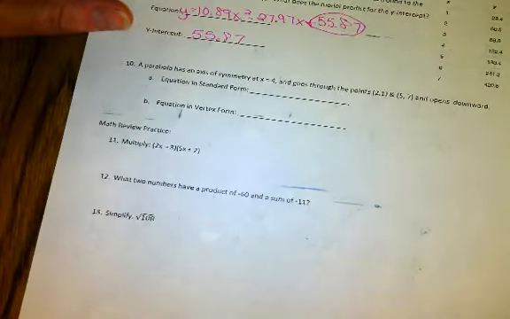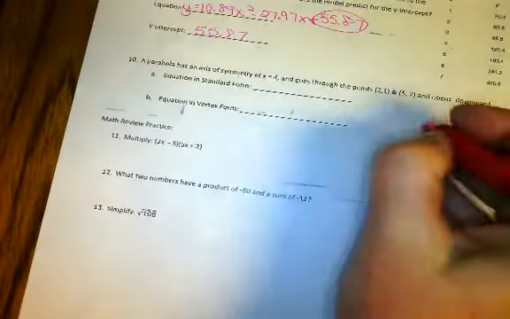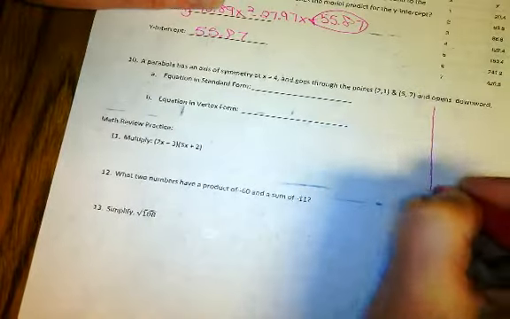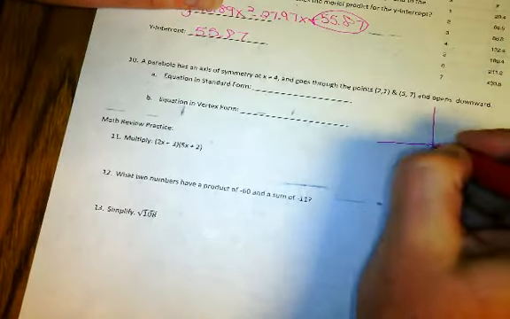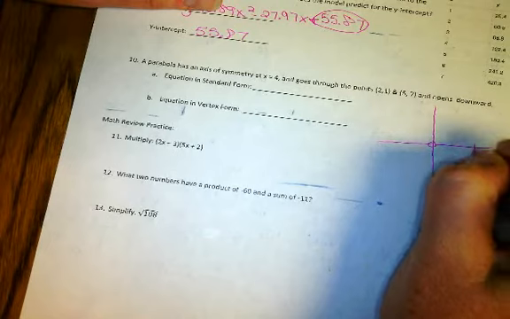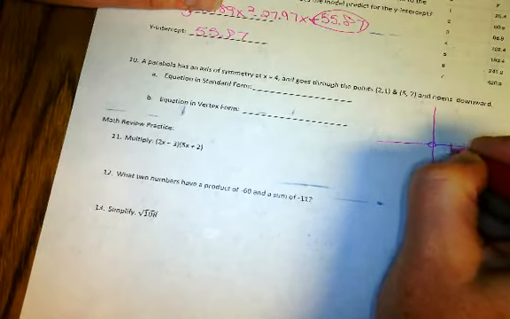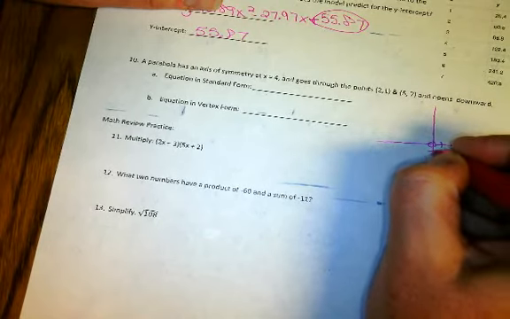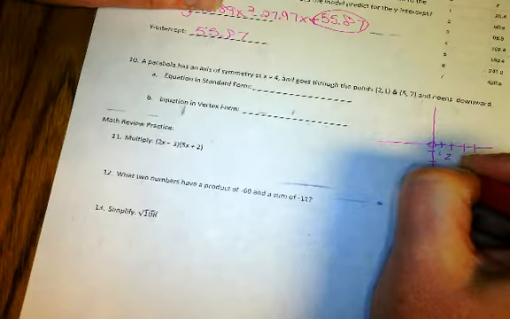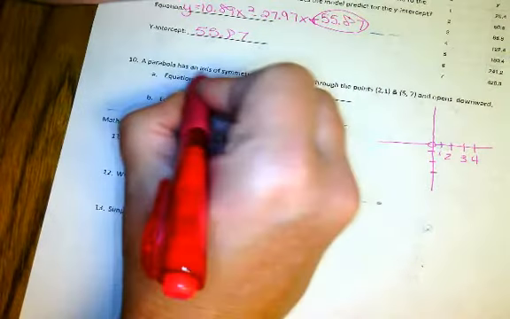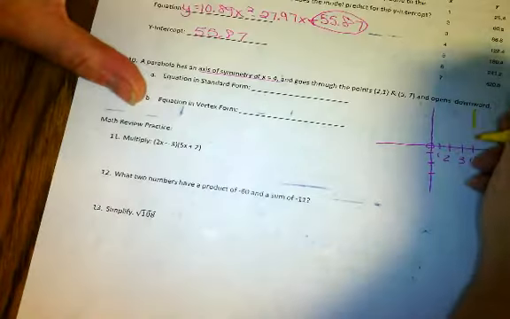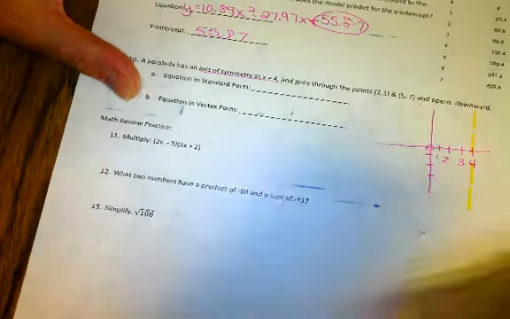Okay, now this one says a parabola has an axis of symmetry at x equals 4 and goes through the points (2, 1) and (5, 7) and opens downward. All right, well, I wish there was a little graph here, but guess what? I can make one. Now I know this is 4, so 3, 2, 1, -1, -2, -3. Okay, so they tell me my axis of symmetry is x equals 4. So here's x equals 4.